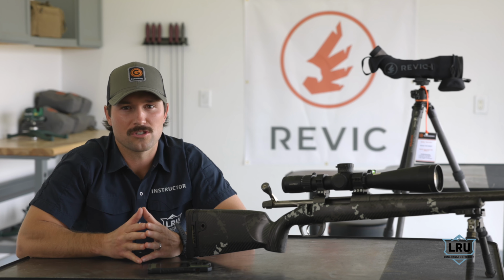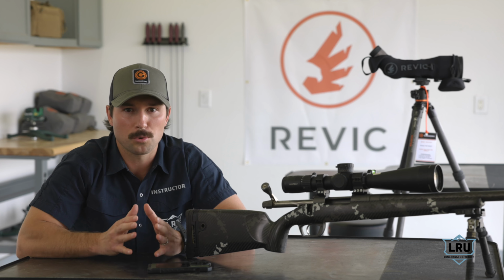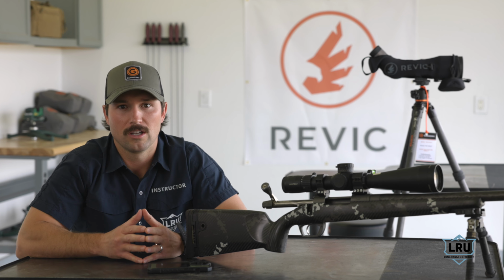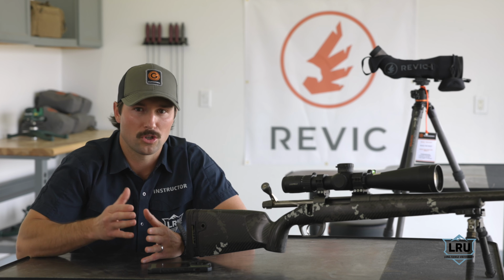One of the awesome features of the Revic Ops app is that we have a super simple way to correct for that issue. It's called truing a rifle profile. And I'm going to show you how to do that right now.